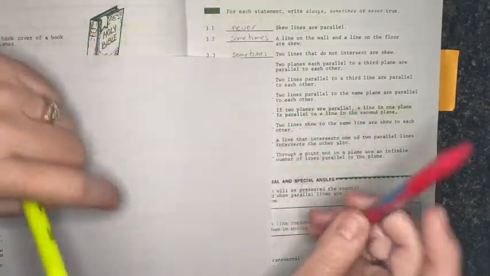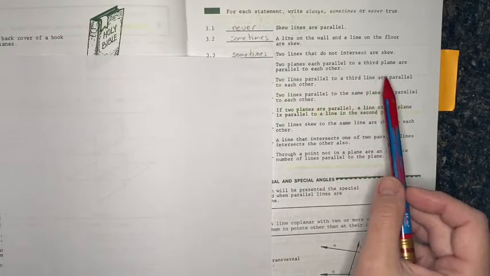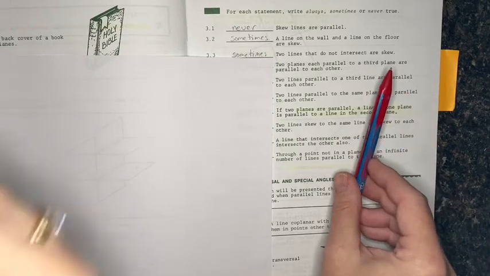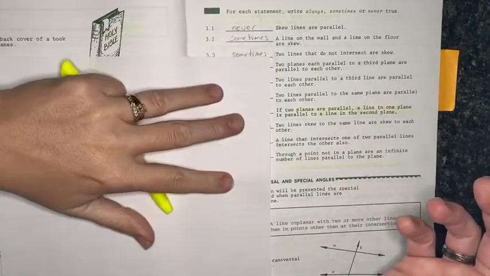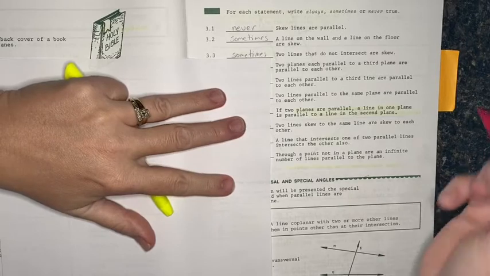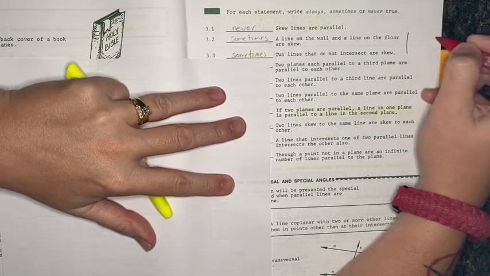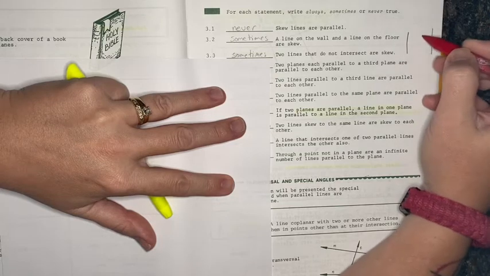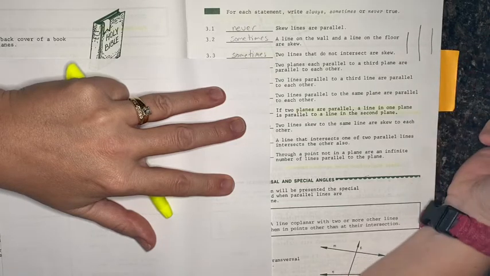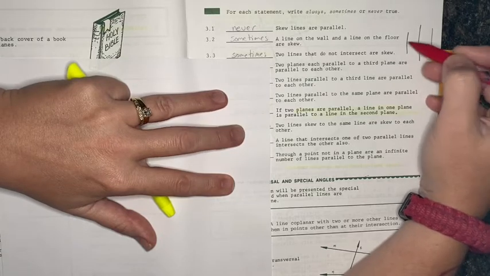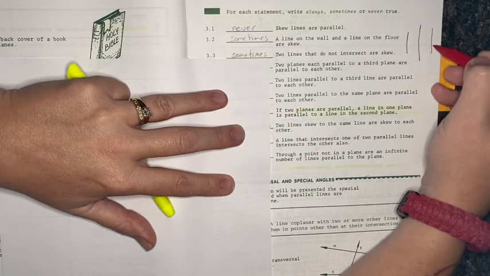Number 4, two planes, each parallel to a third plane, are parallel to each other. I'm not going to be able to draw this, but think of it like this. You've got two planes, and they are both parallel to the plane in the middle. This one's parallel here, this one's parallel here. They're saying that now these two are parallel.